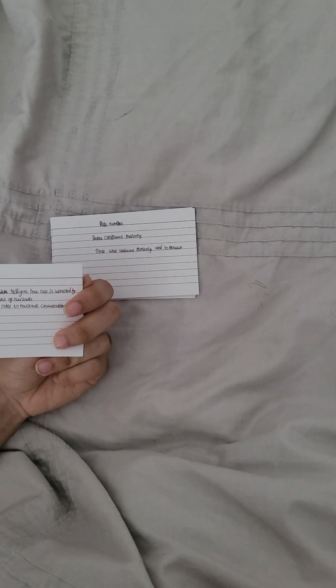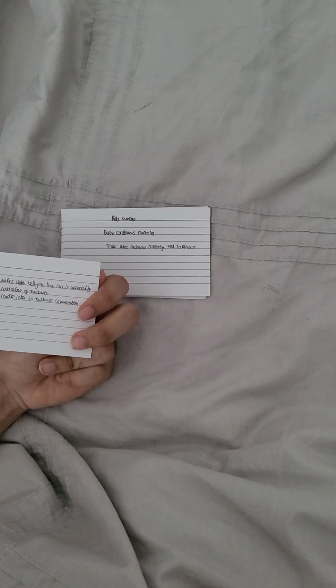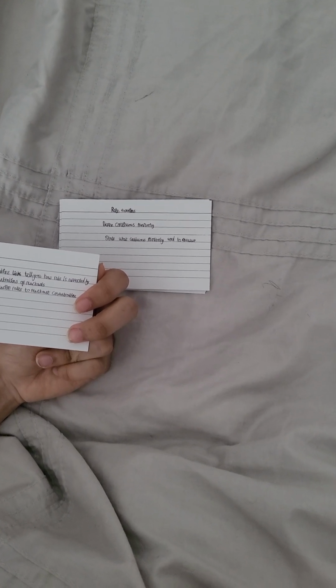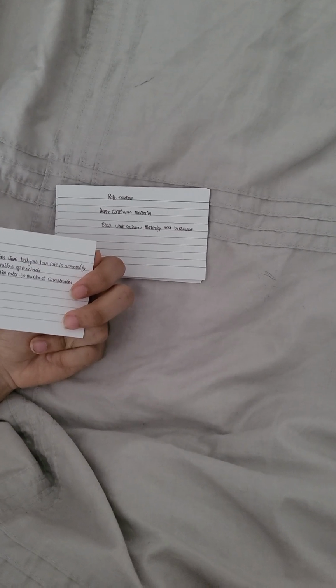So, what do rate equations link? They tell you how rate is affected by the concentration of reactants, linking reaction rates to reactant concentrations. You don't need to know that. You honestly do not need to know that. Not on the spec.